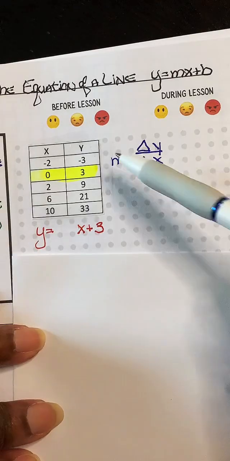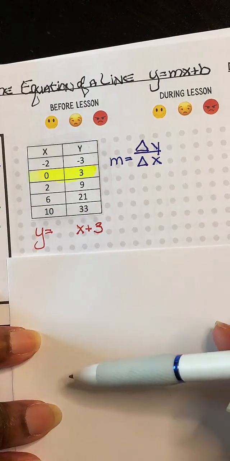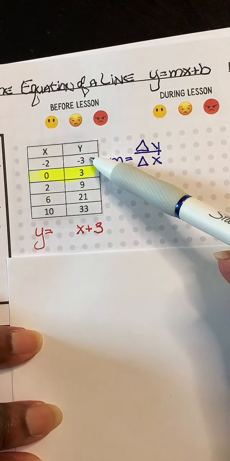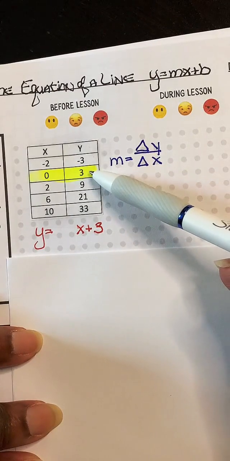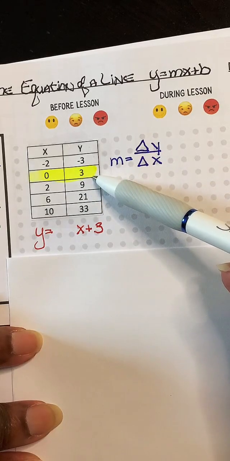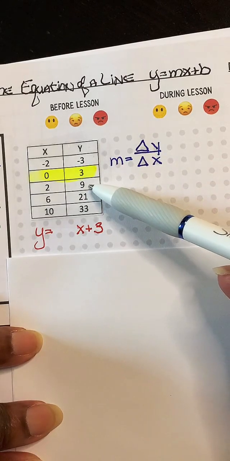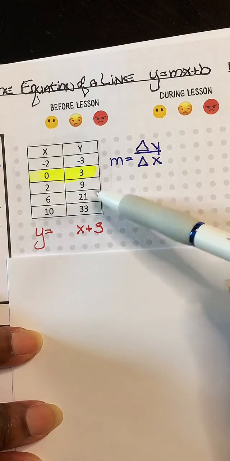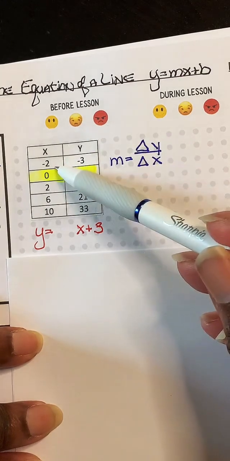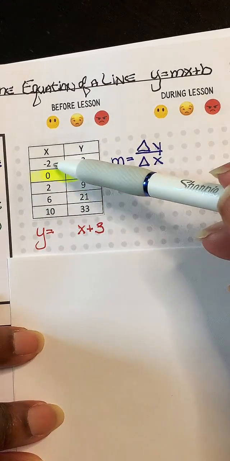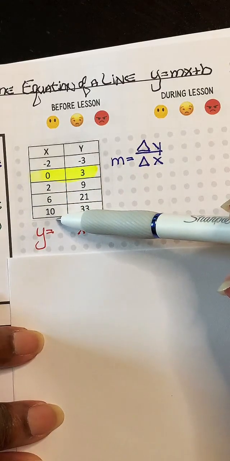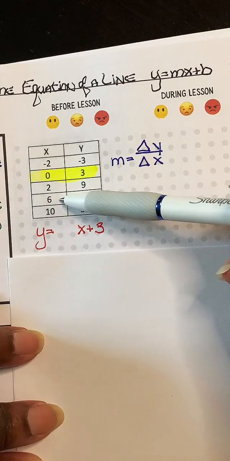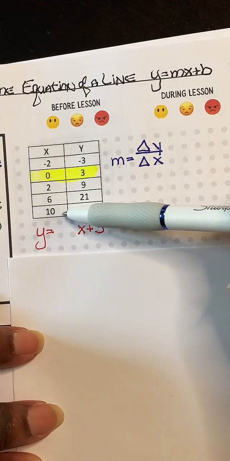And you're probably saying, well, wow, Audrey, it's really hard for me to see a pattern because first I can say, all right, we went up 6. And then from 3 to 9, we went up 6. But then when I went from 9 to 21, we're not going up 6 anymore. But here's the change. Look at your x's. My x's are not going up at a constant rate either. So I got negative 2, 0, 2, then it jumped to 6, then it went to 10.